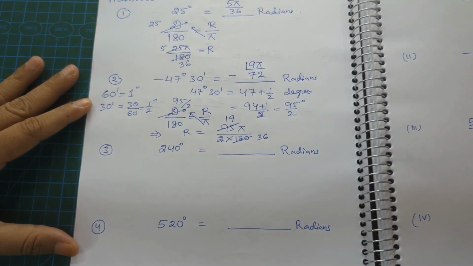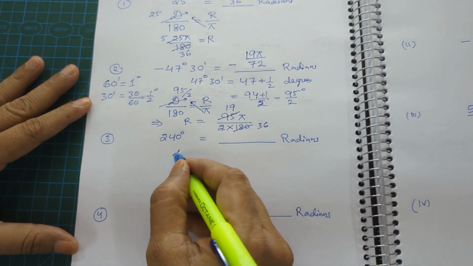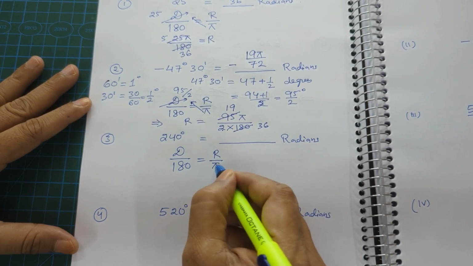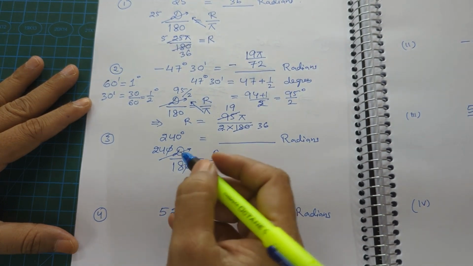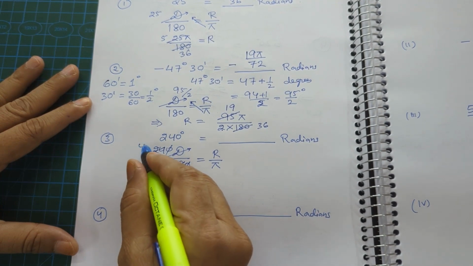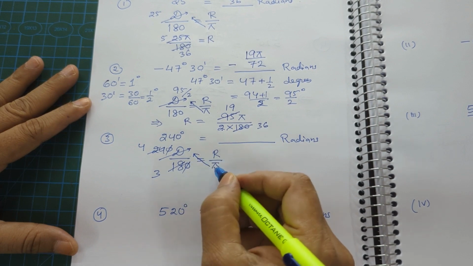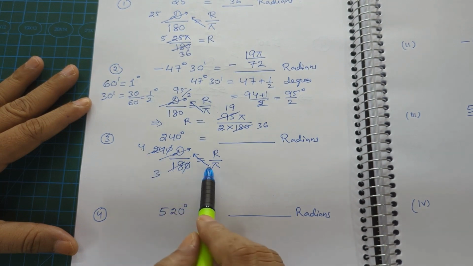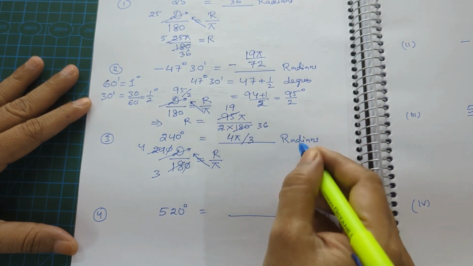The third bit: 240 degrees is how many radians? We will use the relation degree by 180 is radian upon pi. In place of degree we will write 240, and we see for the simplification. So 6 3s are 18, 6 4s are 24. So on cross multiplication pi will be multiplied by 4. So in terms of radians, it is 4 pi by 3. 240 degrees is 4 pi by 3 radians.